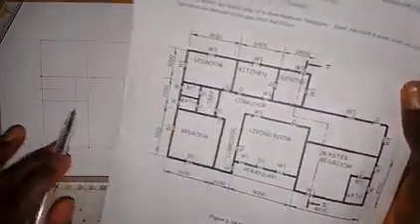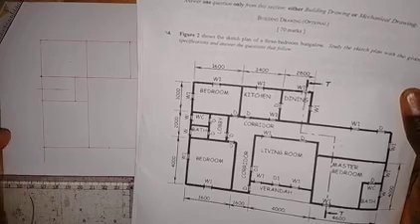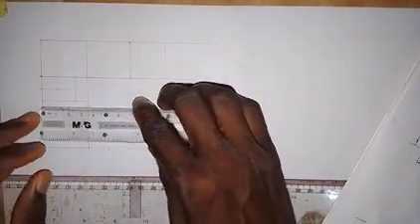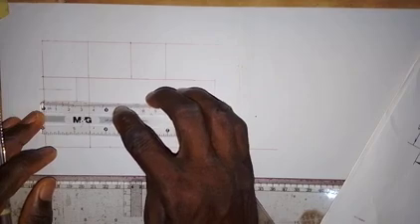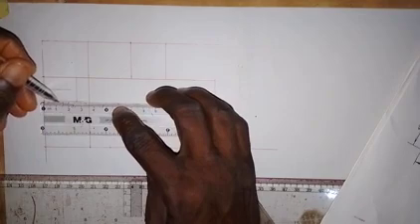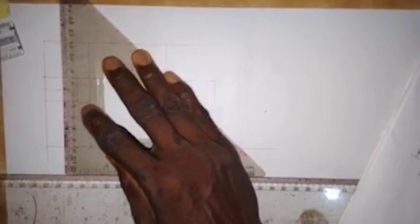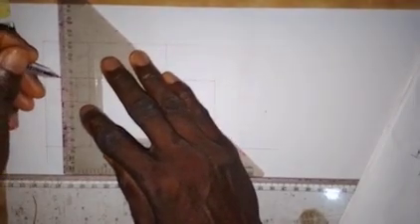Then this part also is divided into two. So what do we have left? Out of 36, we have taken 10. So the remaining will be 26. So that 26 divided by 2 will give us 13. So we are going to take a measurement of 13 millimeters. So this is 13 millimeters here. So I'm going to draw a vertical line here to this end. Okay, so we have partitioned that part.